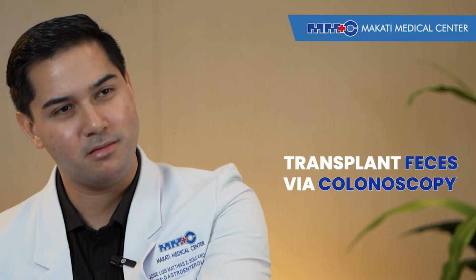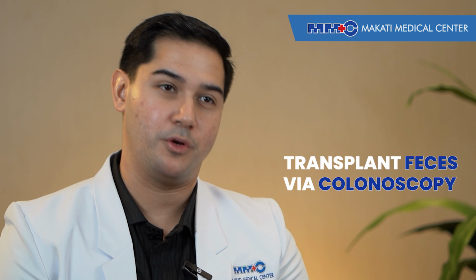Once we have identified the patient that would require a fecal microbiota transplant, we will look for a donor. That donor will go through rigorous and thorough screening as well. Once we identify him or her as what we call a super donor, we will basically take feces and transplant it to the patient via colonoscopy.